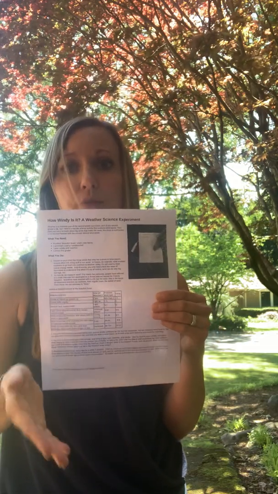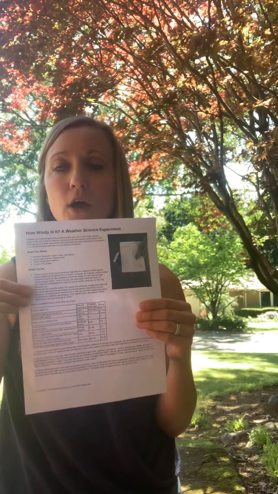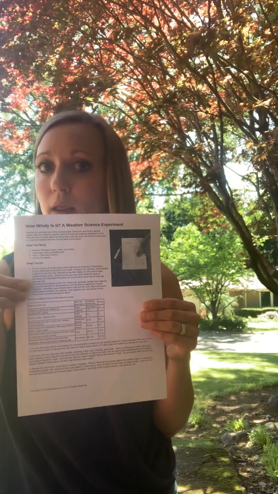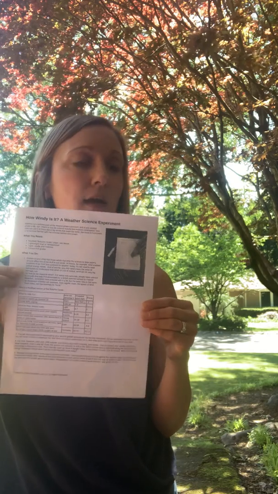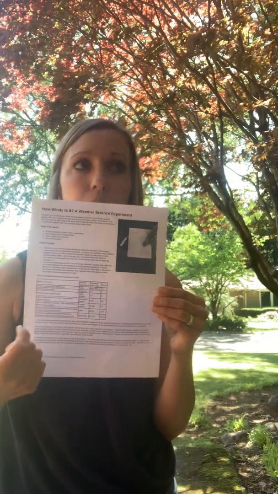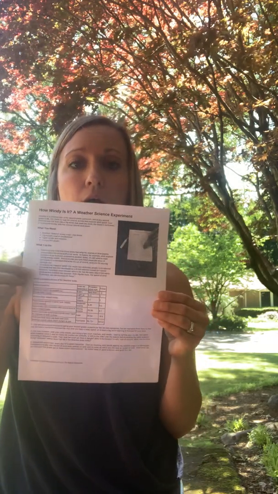So say every day at 10 o'clock you're going to log what the wind is like outside, and do it for a whole week and see what days were more windy, what days were not, and what was the temperature like those days. Does the temperature, the atmosphere, the clouds, the sun, all those things affect the weather?